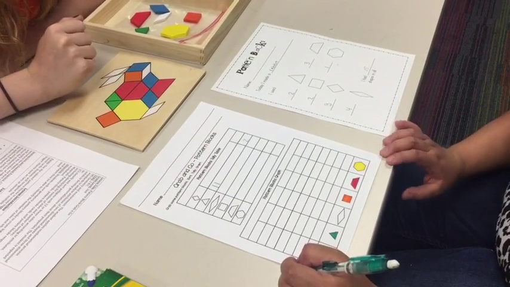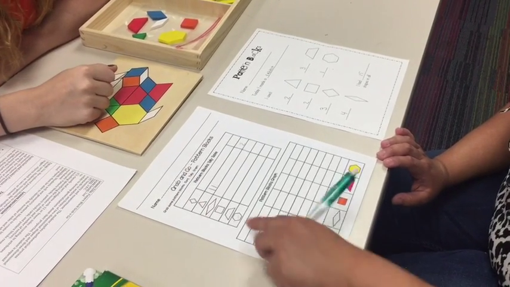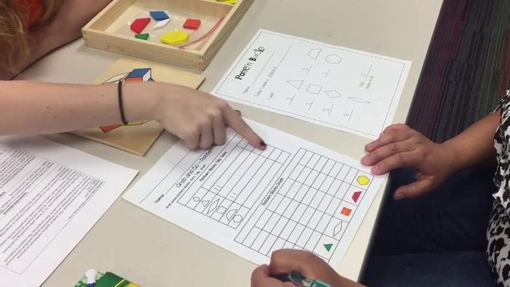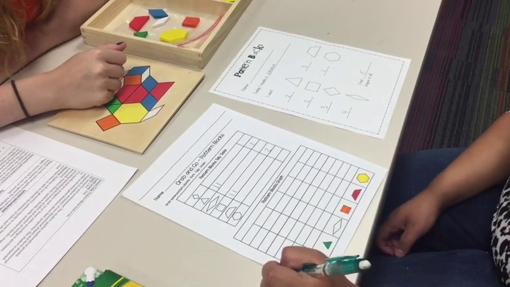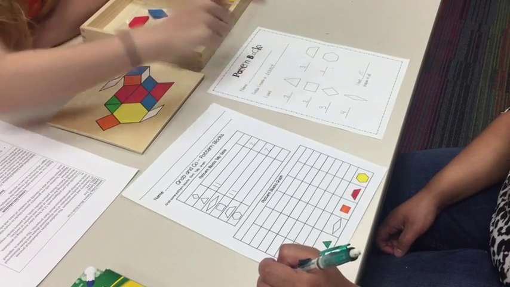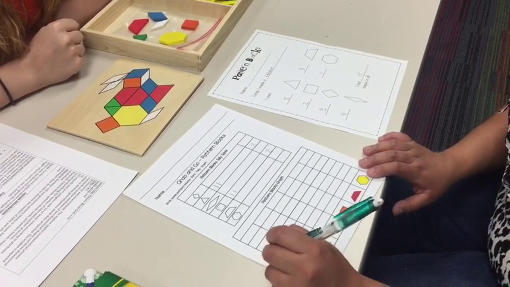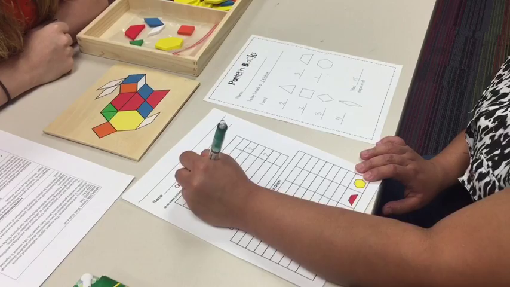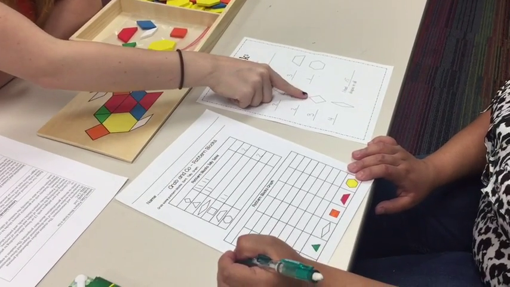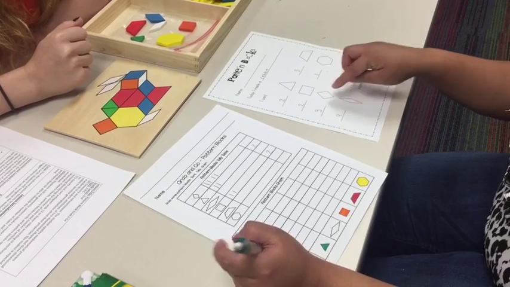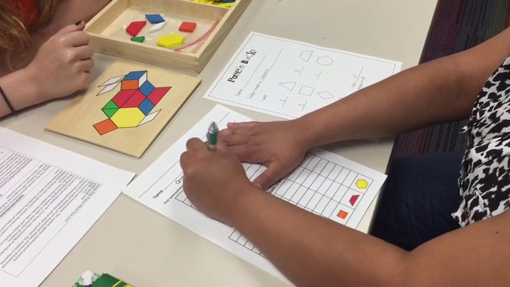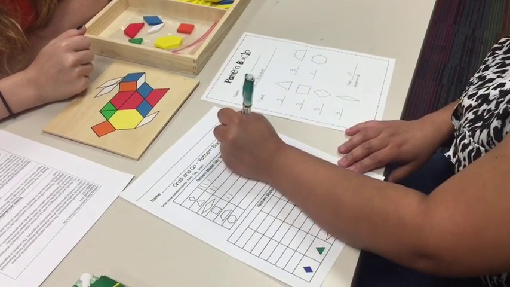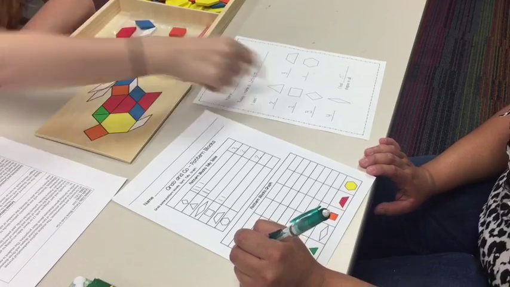Which one's that? A square. And where's the square? And how many squares did you use? 1, 2. So you would put 2. Okay, now which one's next? The rhombus. Yes. Where's the rhombus? Right here. Okay, so how many rhombuses did you use? 4. 1, 2. Are you sure? I'm sorry, I got confused. It's okay. 3. They look the same, but I used 3 rhombuses. Good job.